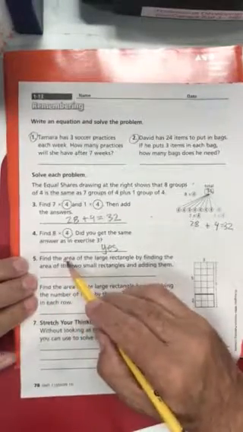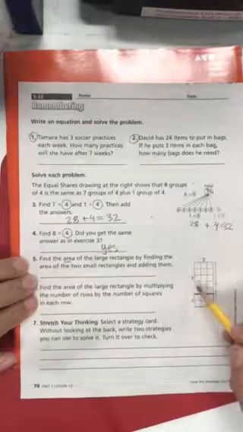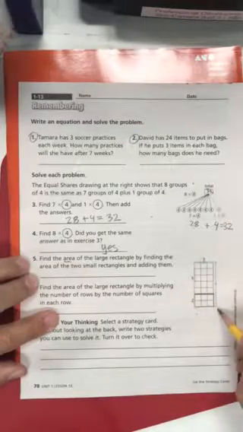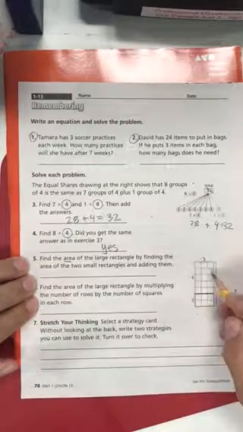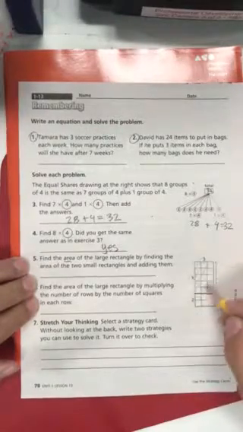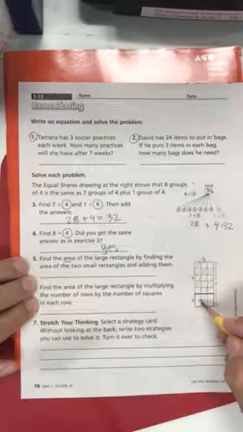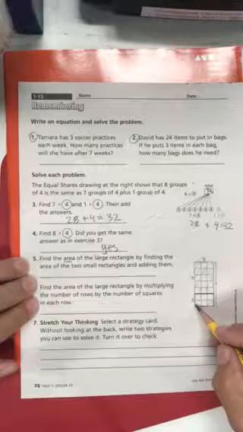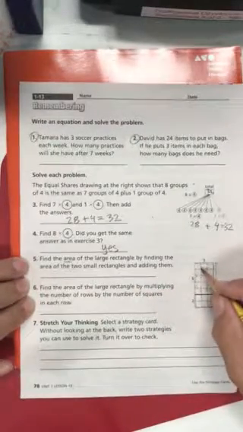Find the area. Now we find the area. Area is when you multiply the 2 outside numbers. Find the area of this large rectangle, look at this, by finding the area of the 2 small rectangles. This is small here, and this is small here. So if we find this one, add it to this one, we find this big one. Okay? So first we do the small one.